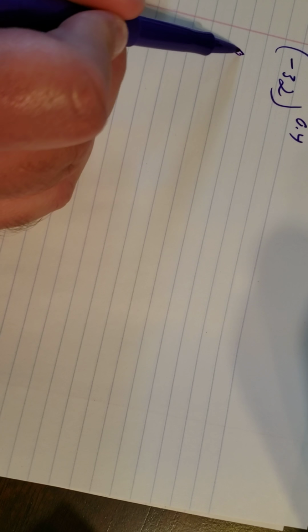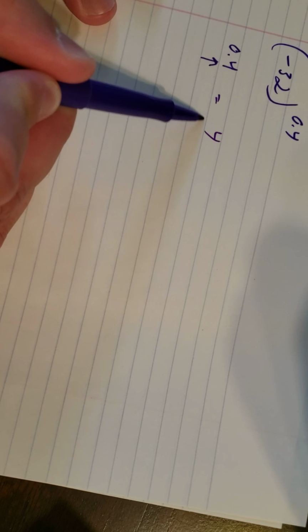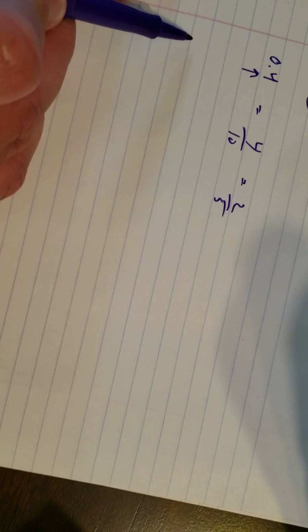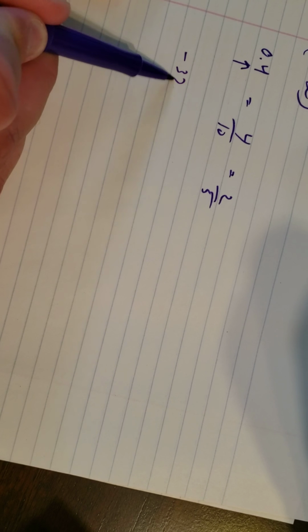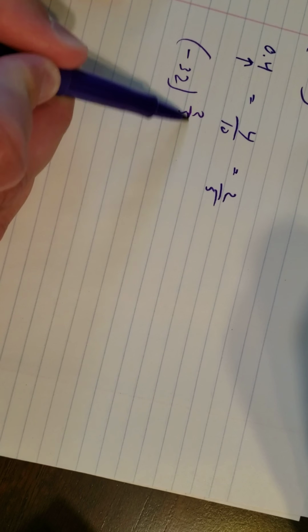Next one. So how about if we have negative 32 to the 0.4? Again, anytime you're given a decimal, it's easier to write it in fraction form. So 0.4, well, that 4 is in the tenths place, so I could write this as 4/10. This fraction can then reduce actually to 2 over 5. So I can rewrite negative 32 to the 0.4 as negative 32 to the 2 over 5.